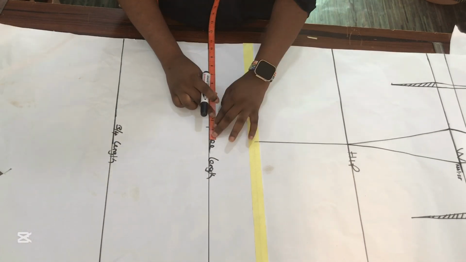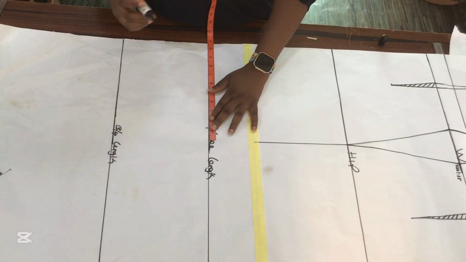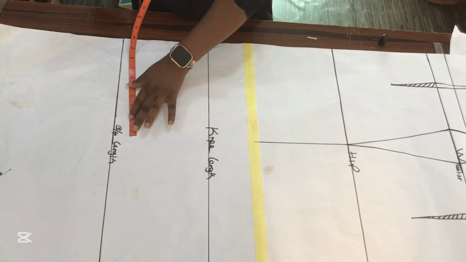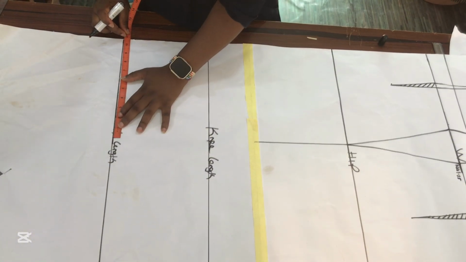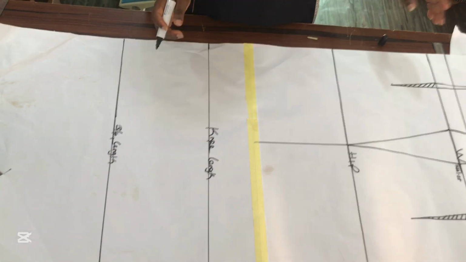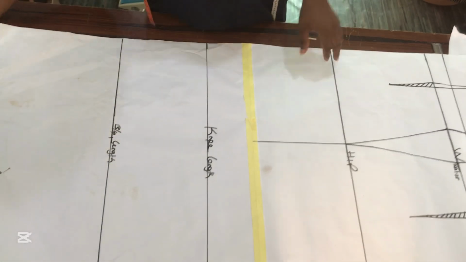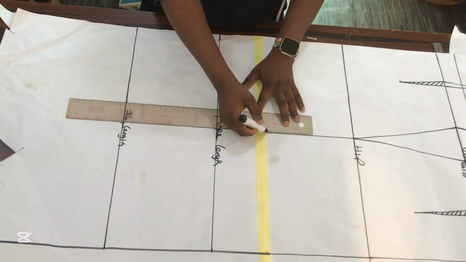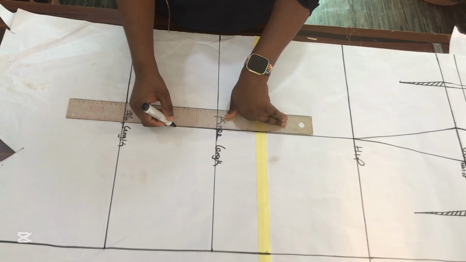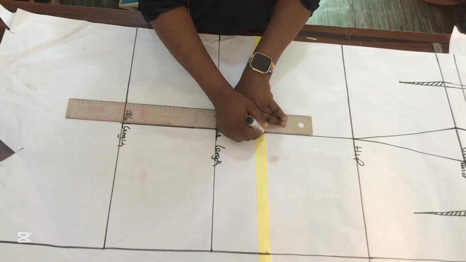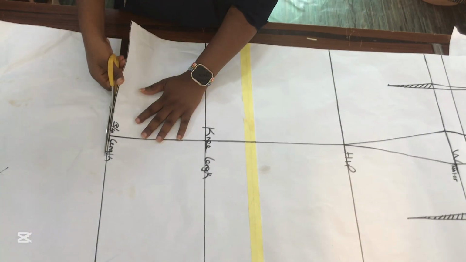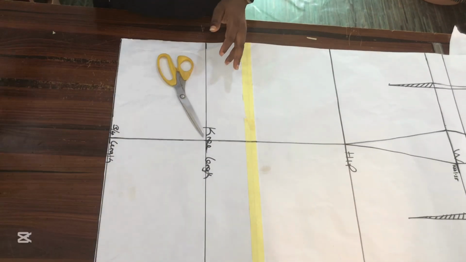Now the next thing I'm going to be doing is to create a margin. So I'll be dividing the line into two. So I'll be 21 divided by 2, which is going to give us 10.5. So I'm going to be measuring 10.5. Then I'm going to be connecting it with a straight line as seen. So I'm going to go ahead and cut it out.